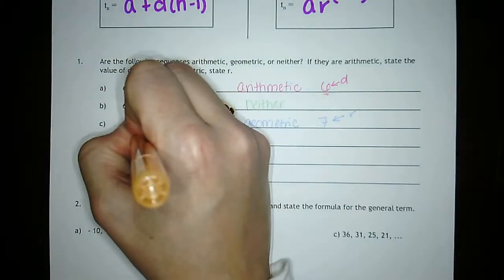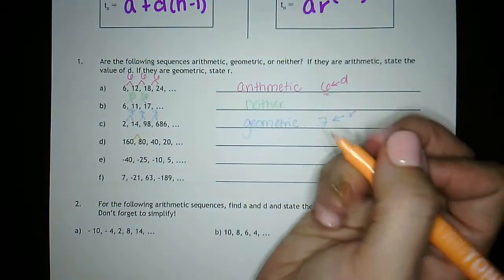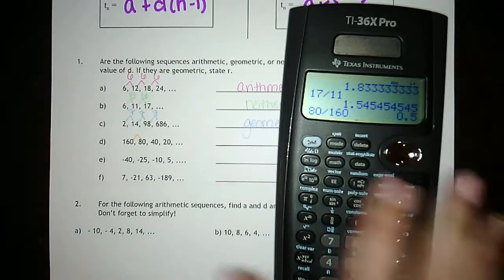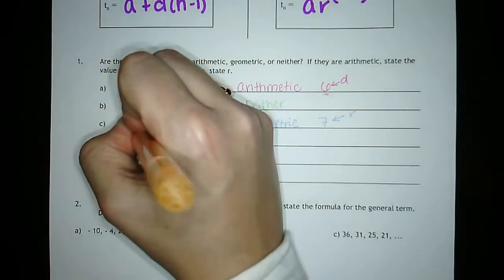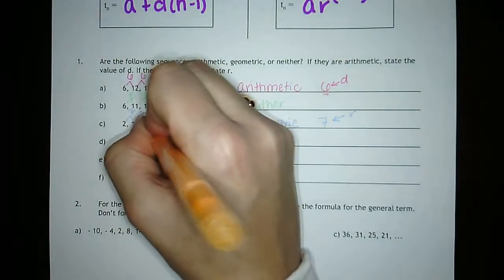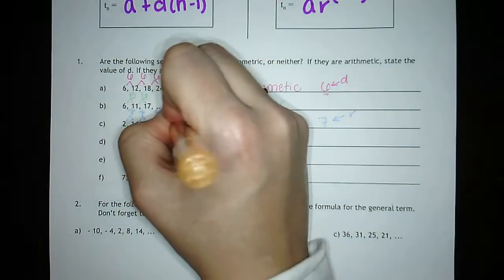So if I do this, 80 divided by 160, like I said, you can put it in your calculator, is 0.5. 40 divided by 80 is 0.5. 20 divided by 40 is 0.5.